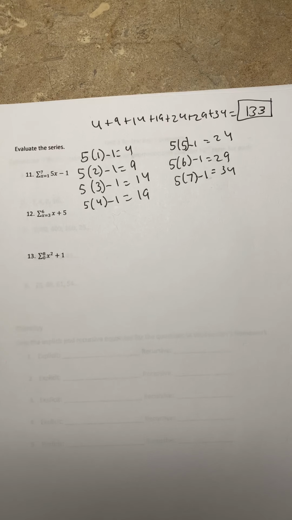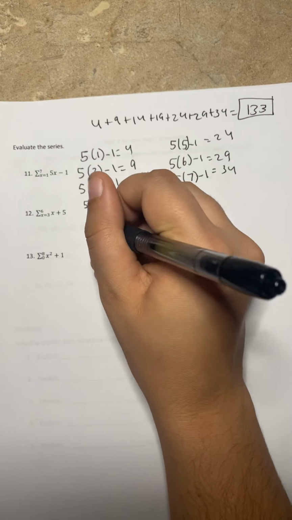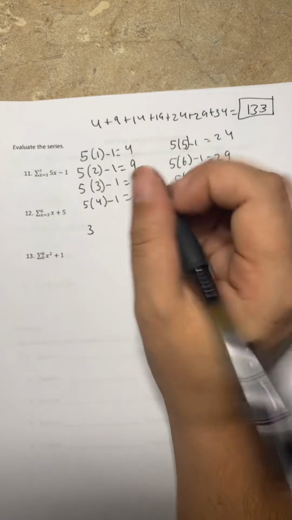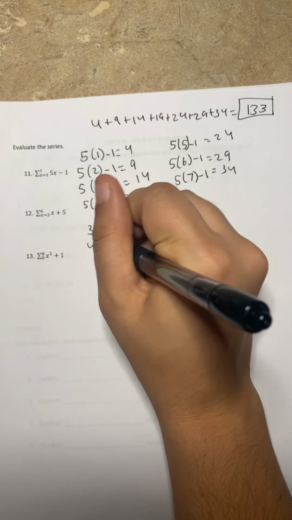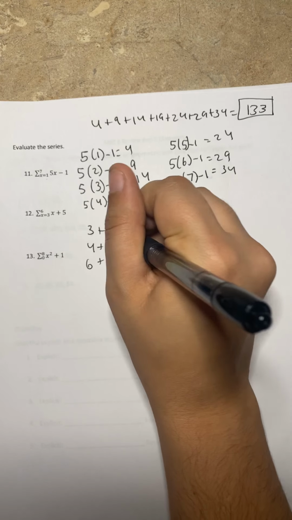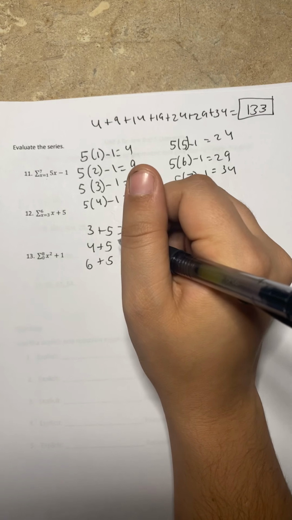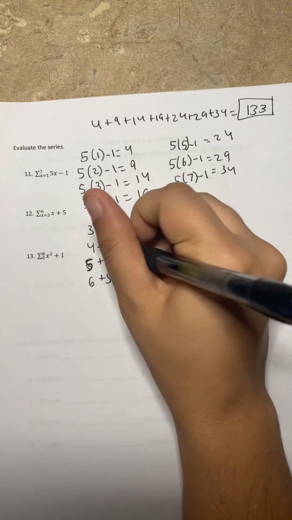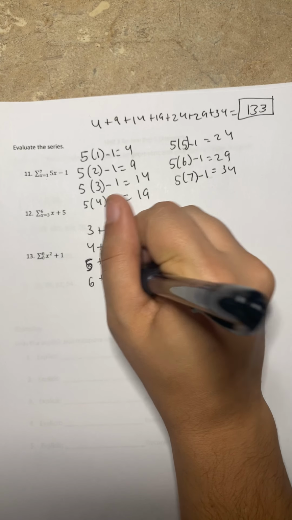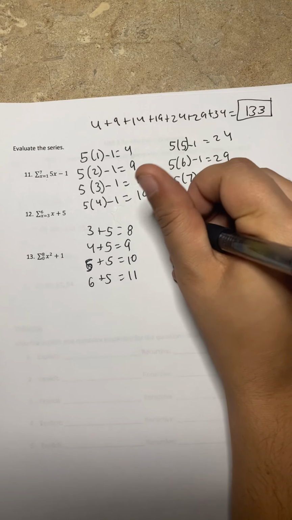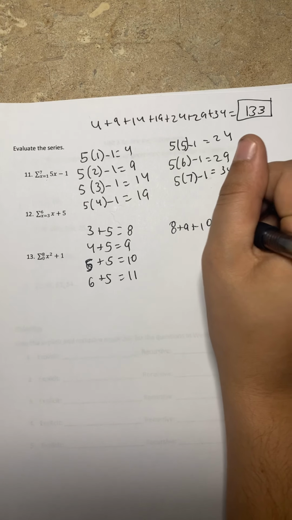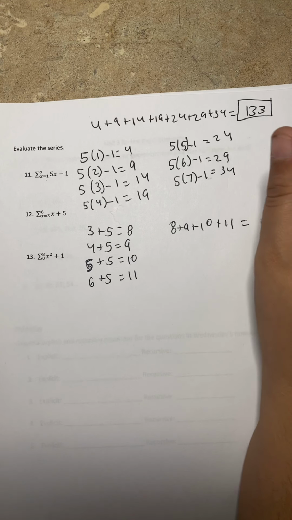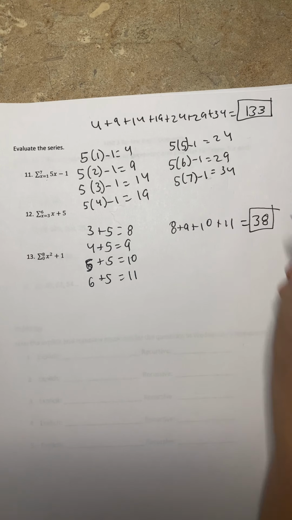Okay? So we'll do the same thing for the next one, number 12. But this time, we've got x equals 3 at the bottom. So that means I'm going to start by plugging in 3 first. We're not starting at 1 like this one. We start at 3. So 3 plus 5, 4 plus 5, oh, I totally skipped 5 plus 5. There we go. 8, 9, 10, and 11. So the actual series itself is 8 plus 9 plus 10 plus 11, and the final sum of that is 38. And that's the final answer there.